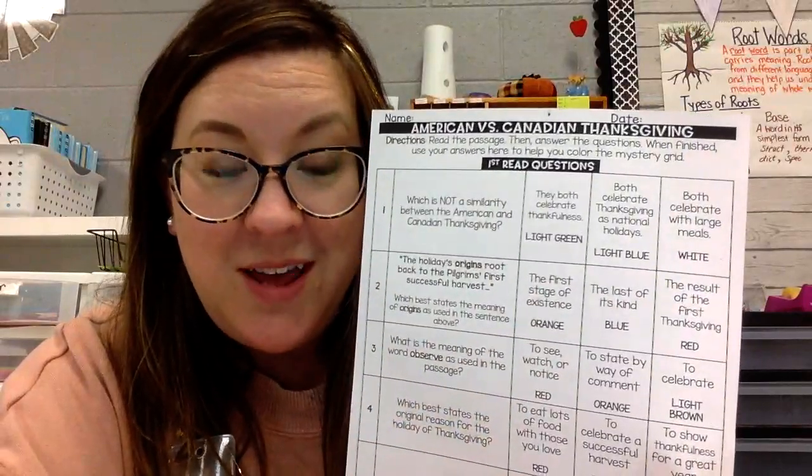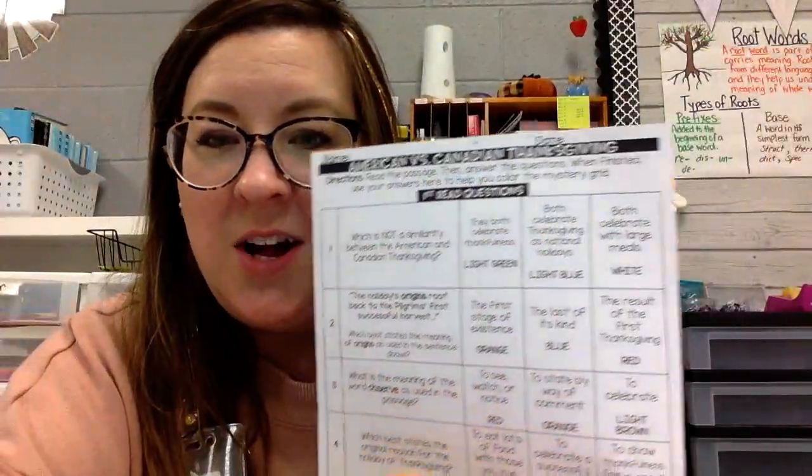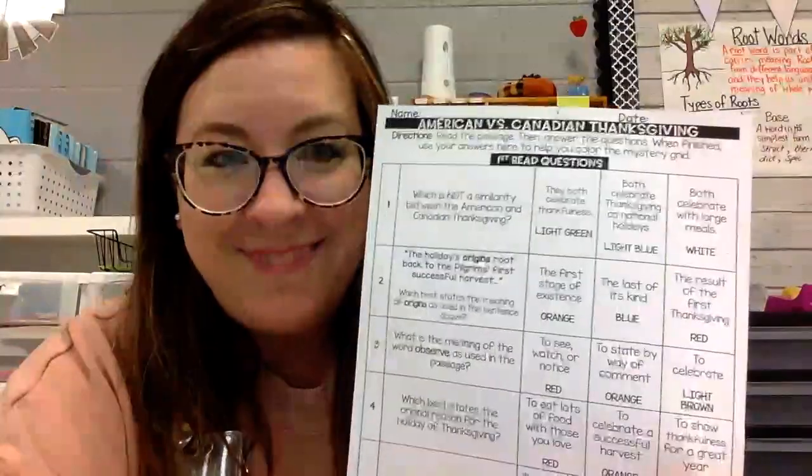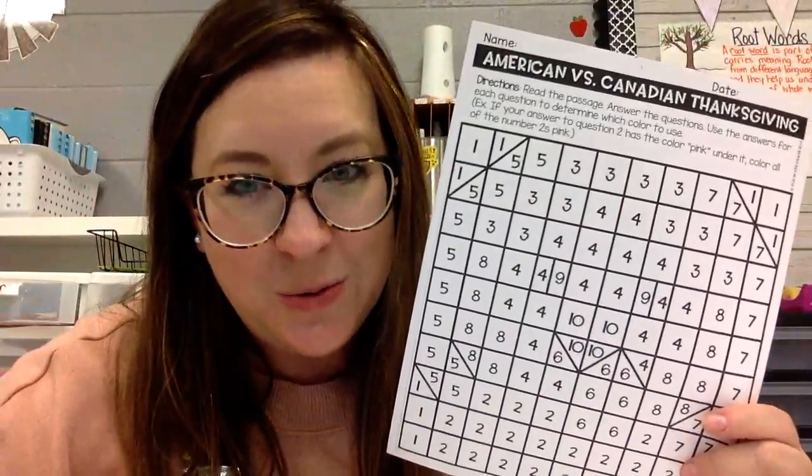Light green, light blue, white. It's going to be important because after you answer all of these questions, then you are going to get your coloring sheet. This is what you're going to do. After you've read the passage and you've answered the questions, you're going to use the answers from each question to determine which color to use.